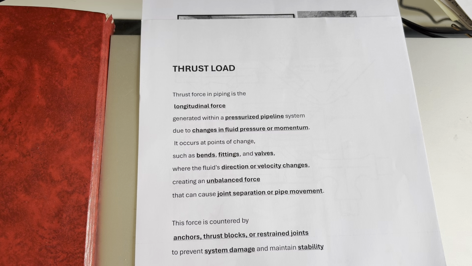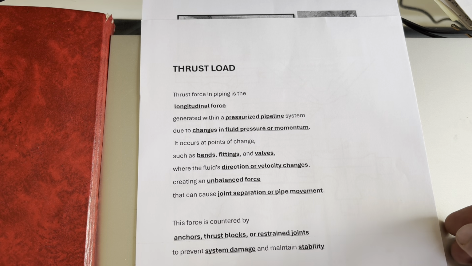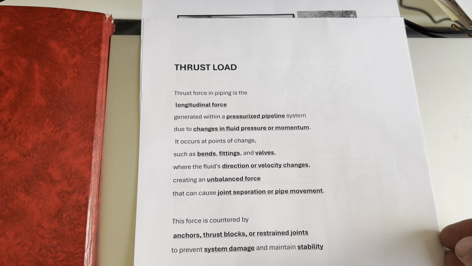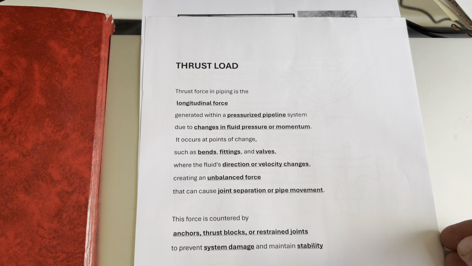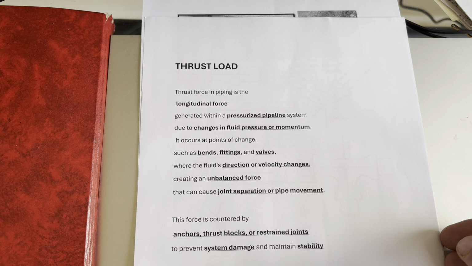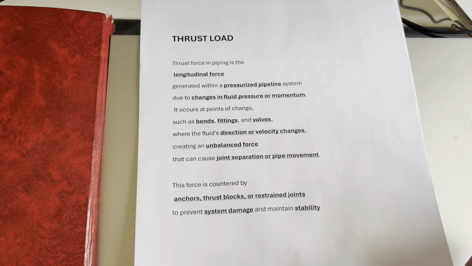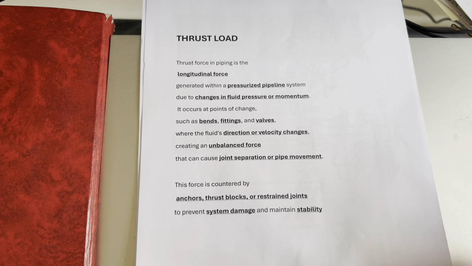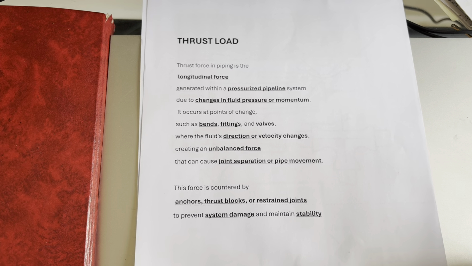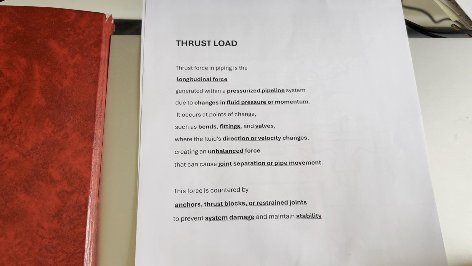Change can be bends, fittings, valves, or direction of velocity changes that create an unbalanced force that can cause joint separation or pipe movements. So we need to design a thrust block or anchor block to take this unbalanced force that's called thrust load.